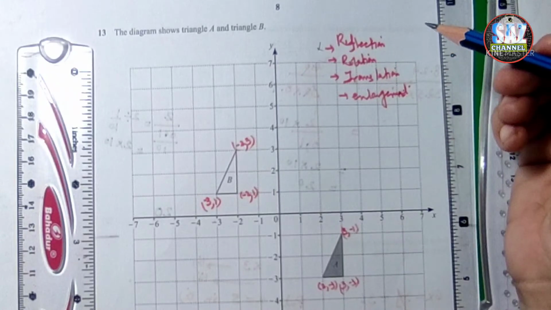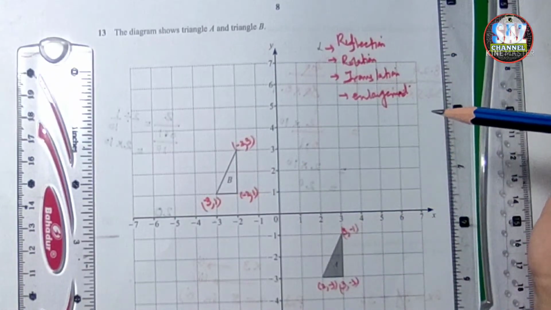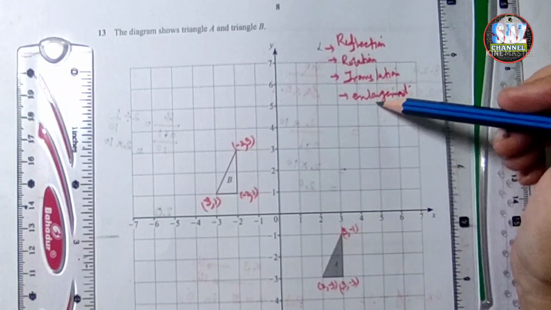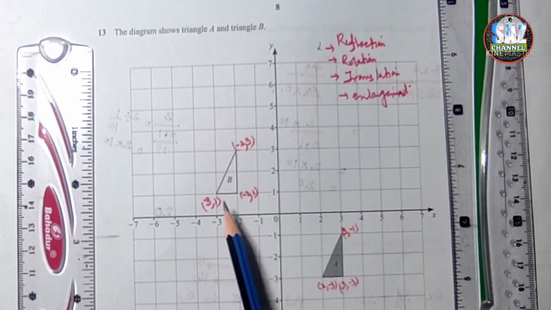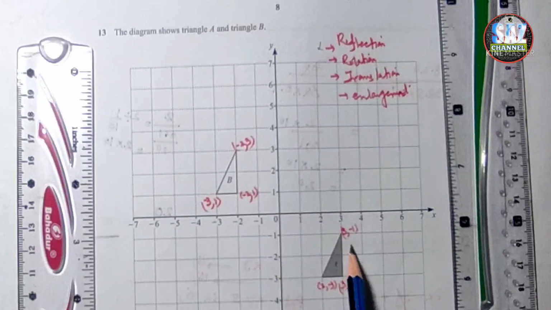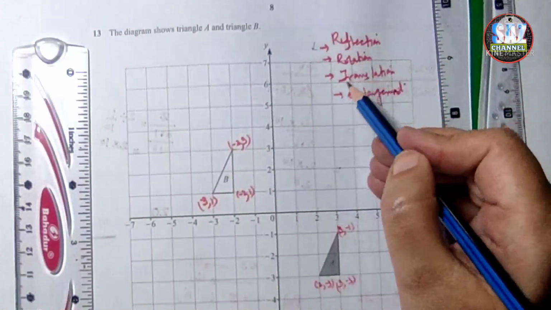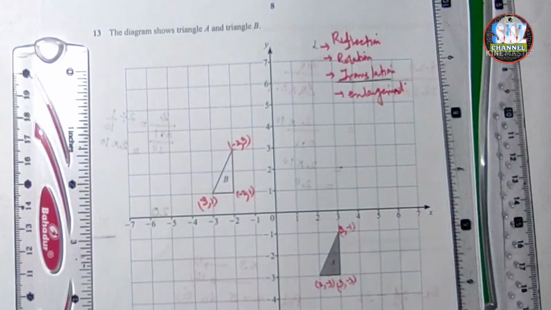Rotation: both shapes are in the standing form, so it can be rotation. Then enlargement: it's not enlargement because both shapes have the same size, the base is 1 unit and 1 unit, the height is 2 blocks and 2 blocks. Now only one thing is left, that is translation. So it will be translation.